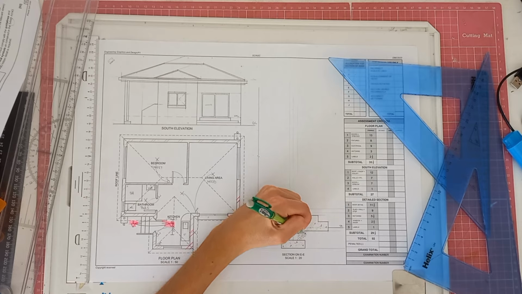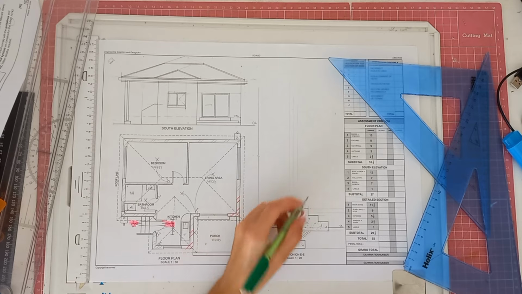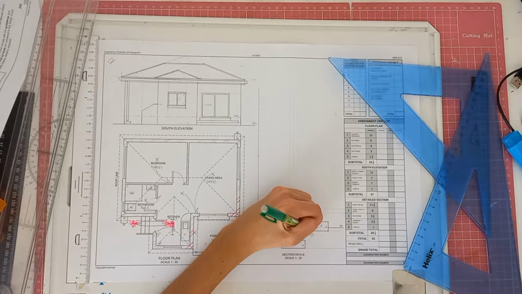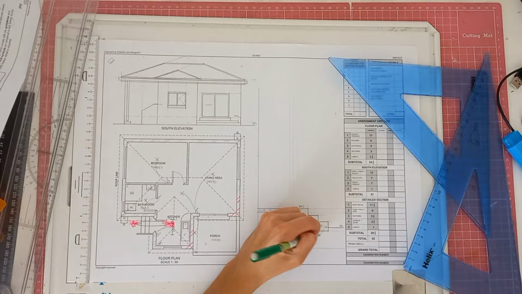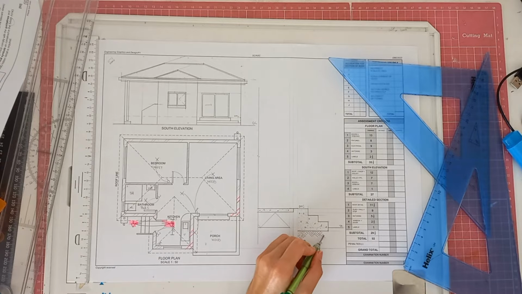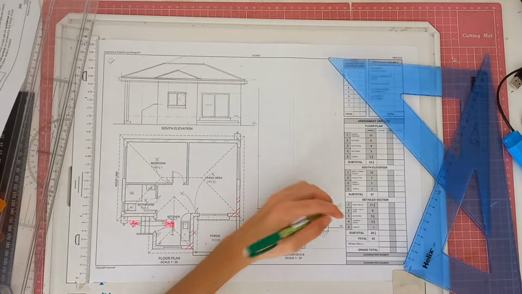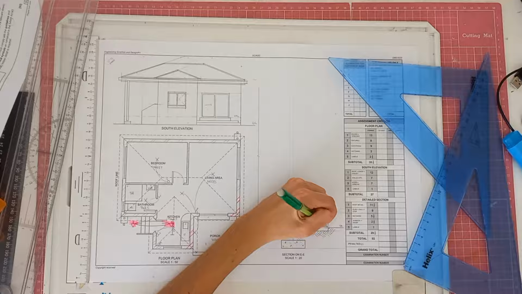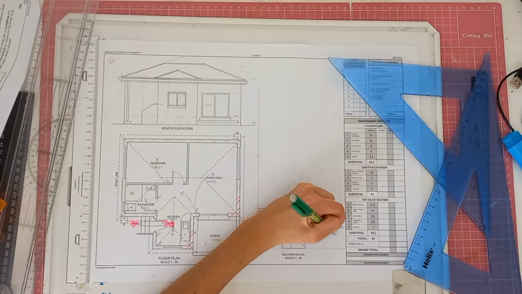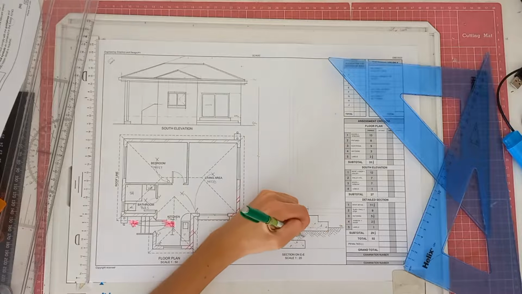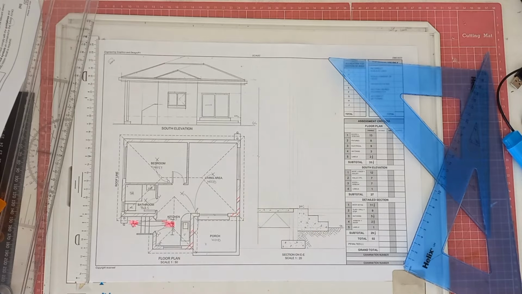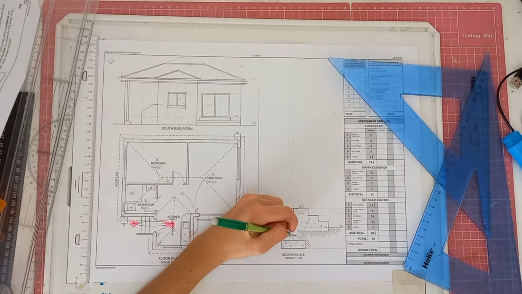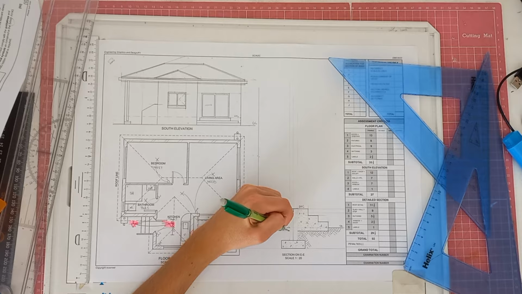Okay, so I'm just going to do a few of these quickly, just so that we have an idea of what is required of you. Okay, just make sure yours is a lot neater than what I've got going on here. Okay, and then you can do some around your foundation as well. You can hatch everything if you want, but it takes a lot of time, and as long as you've got a pretty solid idea of what's being hatched, there shouldn't be any problems.